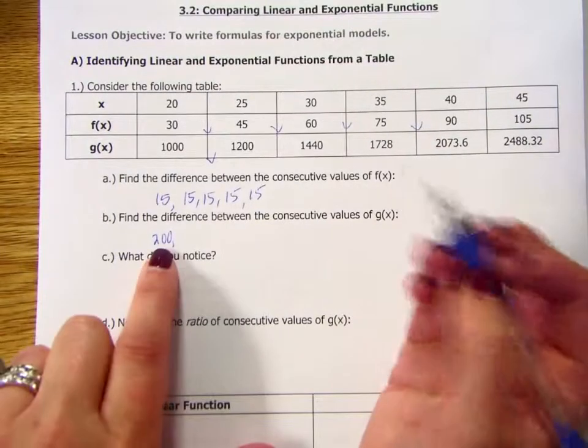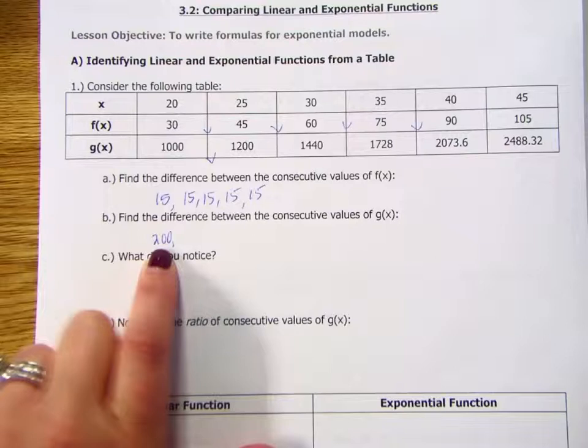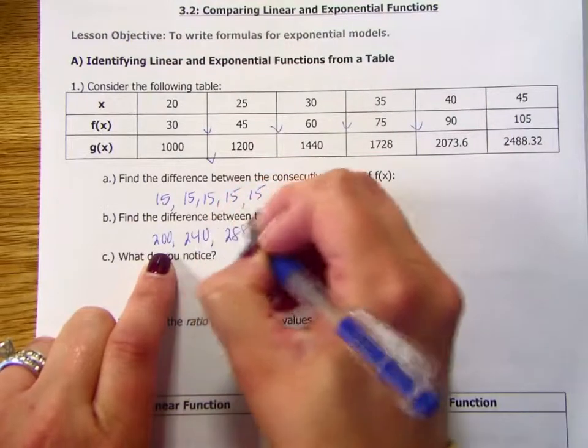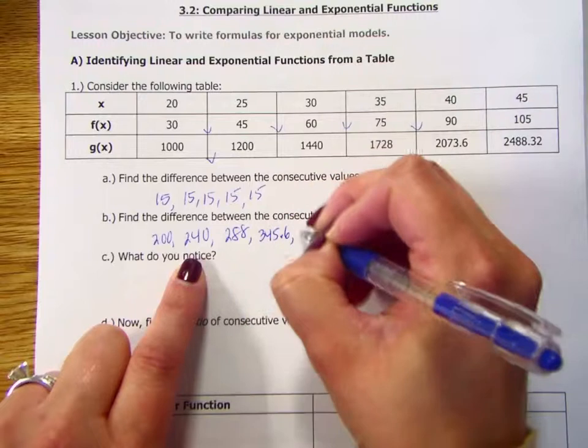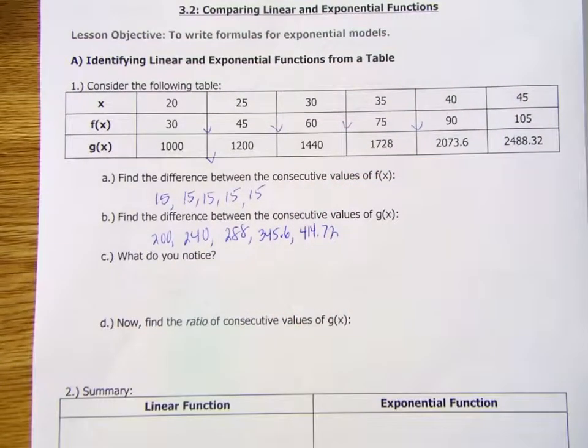Alyssa, what did you get after the 200 difference? What did you get for the next differences here? I got 240 and then 288, 345.6, and 414.7. Okay, good. So what are we noticing here?